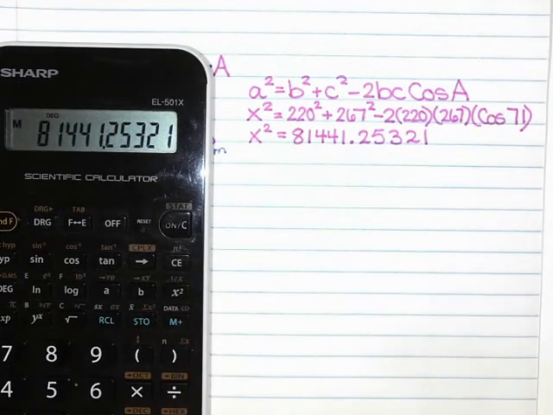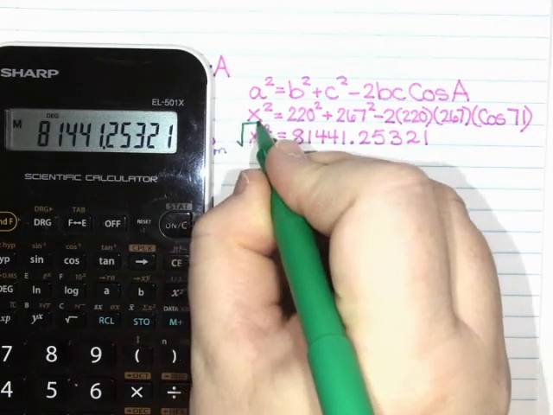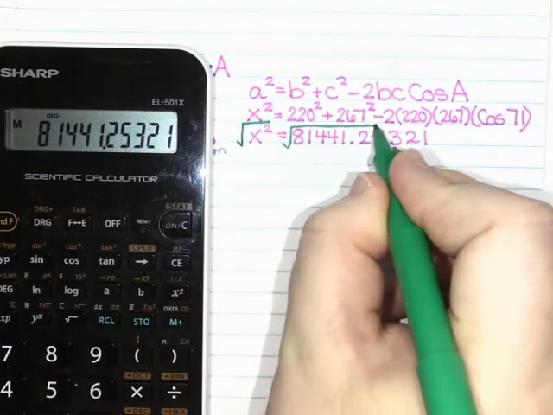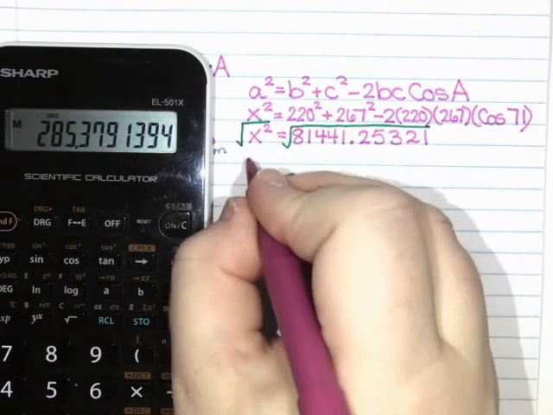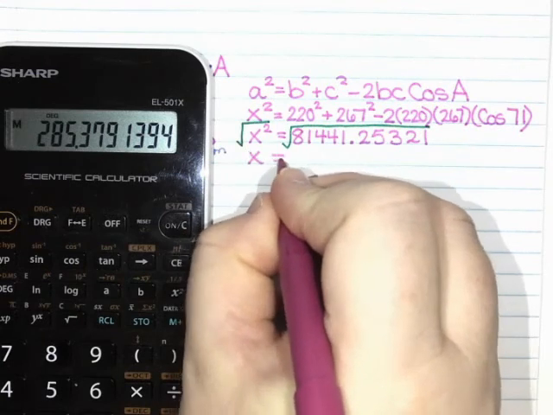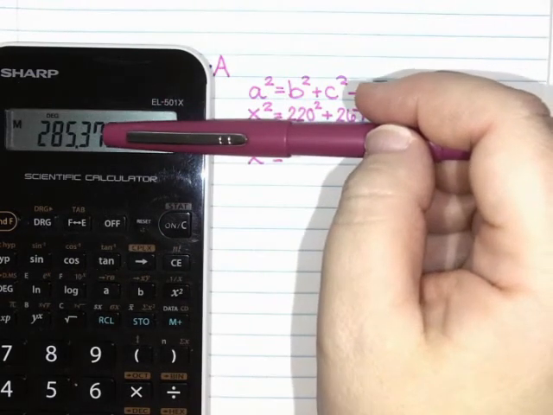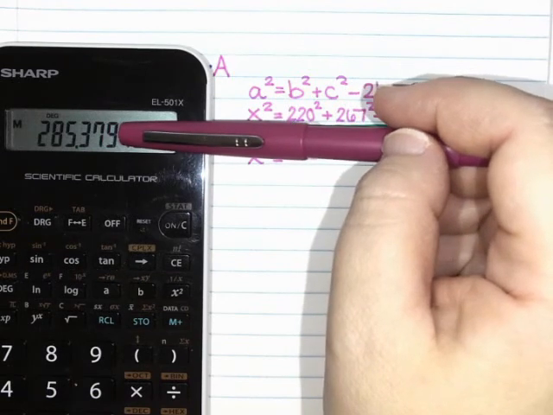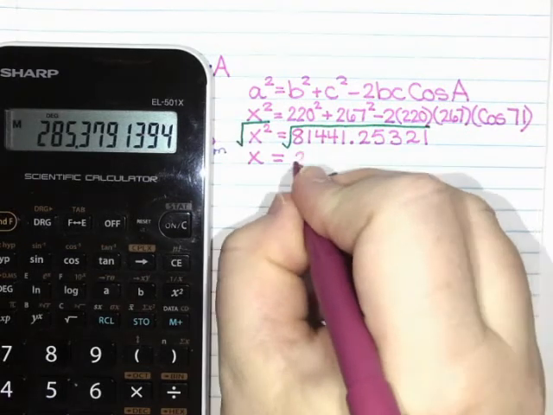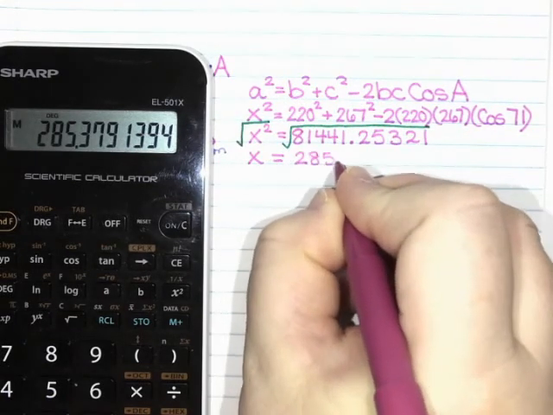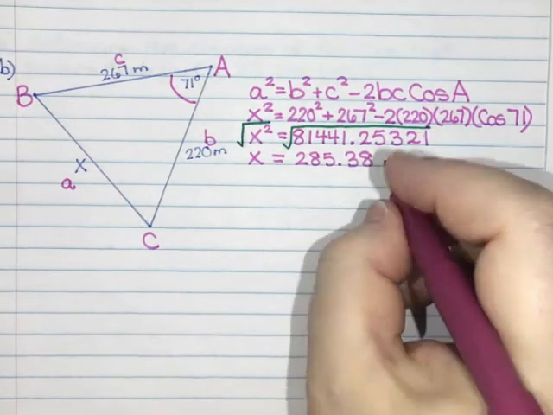Okay, to solve for x, I need to eliminate the square, so I'm going to square root both sides, and then the square root of this is 285.37. I'm going to peek at the next number. It's a 9, so that's going to push that up to a 38. So it is 285.38, and this is in meters.